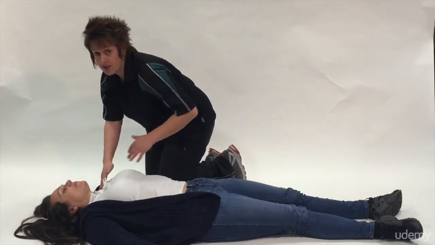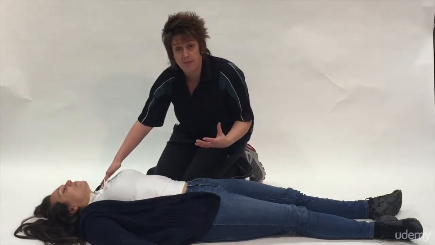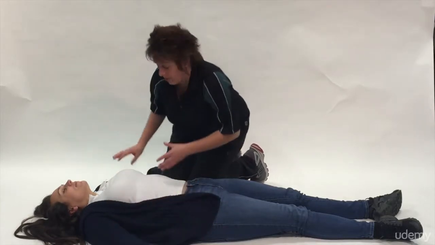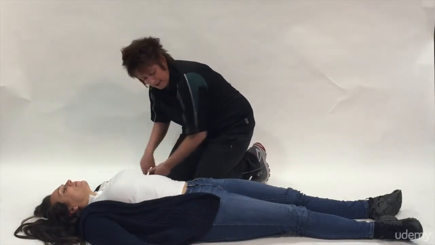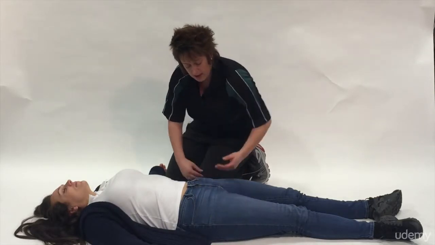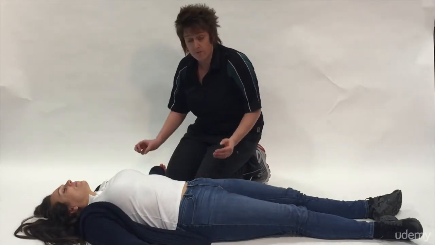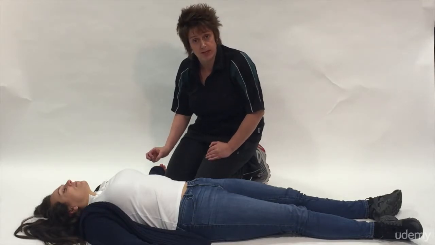Look, see if they've got any necklaces on that might indicate they're allergic to something or they've got a medical condition. Down this arm, again looking for blood or anything that's abnormal about it. Check the pockets. If they have something sharp in a pocket, we need to remove it so they don't roll on it when we put them in the recovery position later.